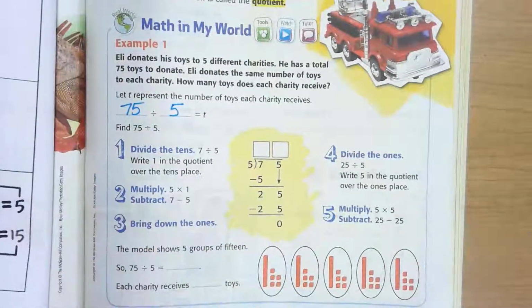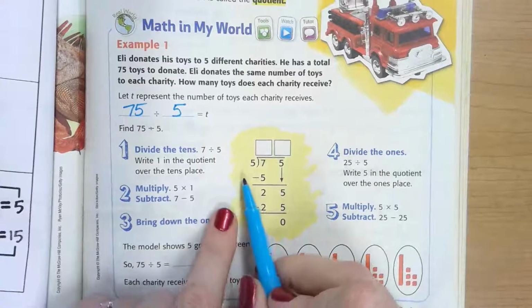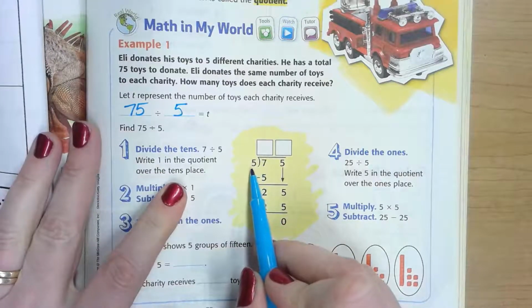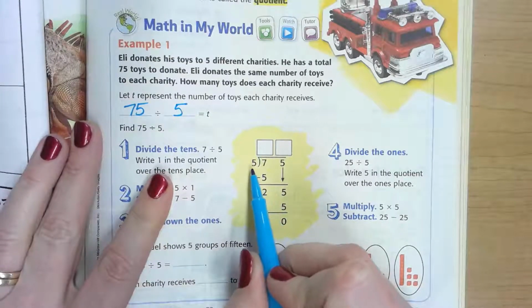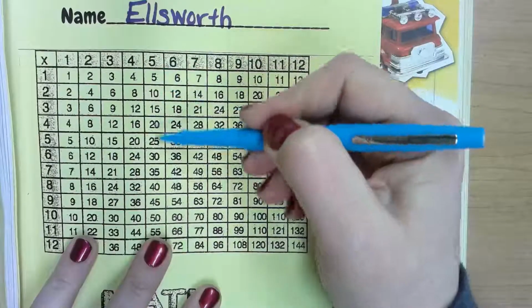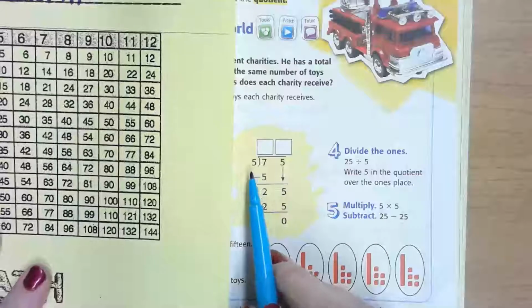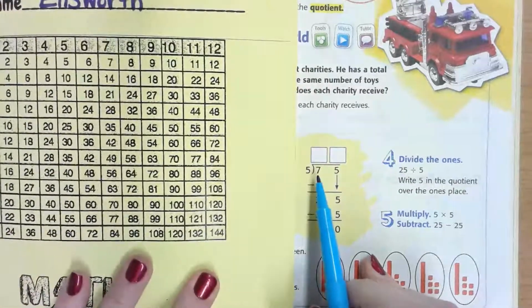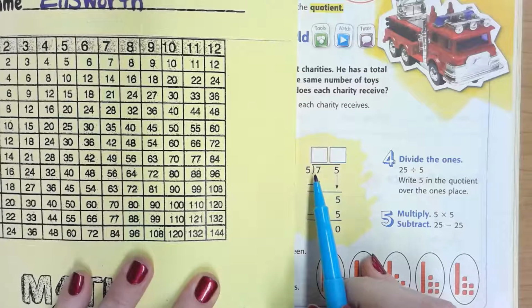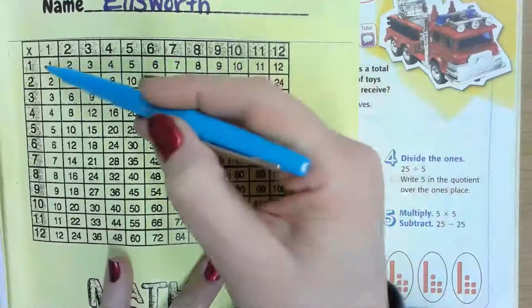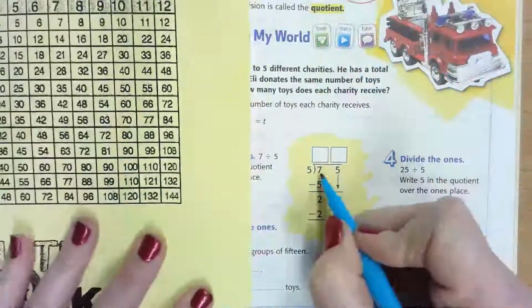Now, step 1 here, if we have 75 divided by 5, it says divide the tens. 7 divided by 5. You might want your multiplication chart too. For this problem, the only multiples we're going to use are our 5's multiples because that's our divisor. So we're going to use our multiples of 5 and say how many 5's can go into a 7. Well, I can't go to the 10, I have to stay at the 5, and that's only one group of 5. So if 7 divided by 5 is 1, I put that up in my answer.